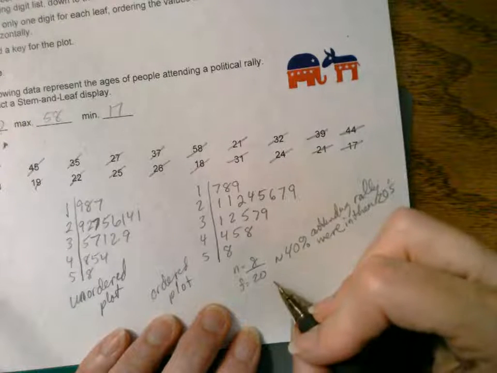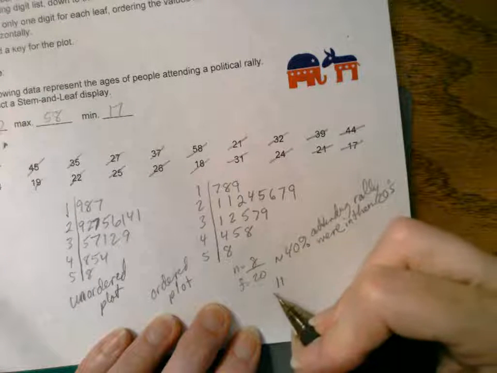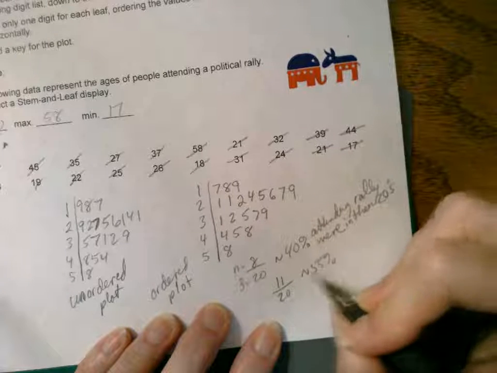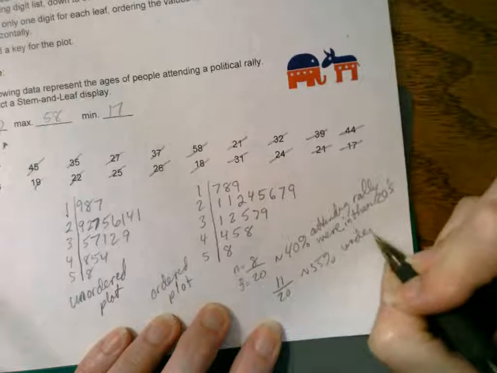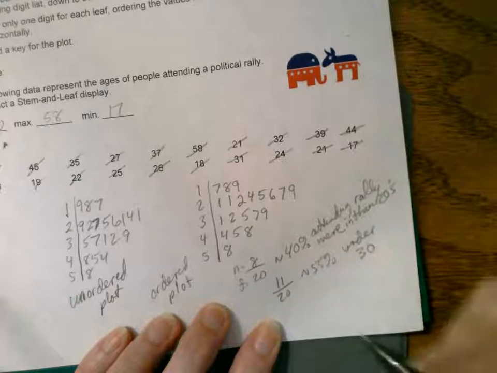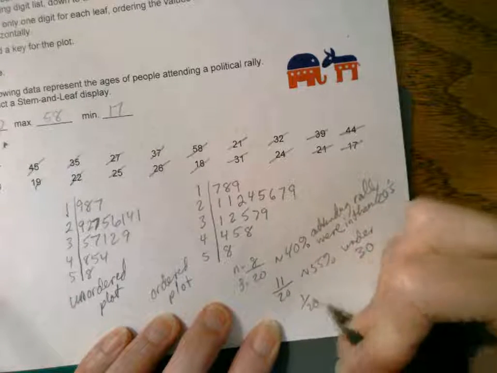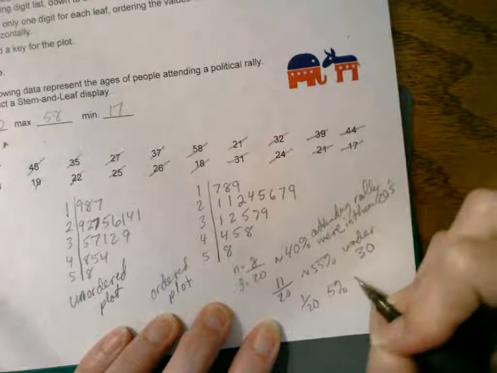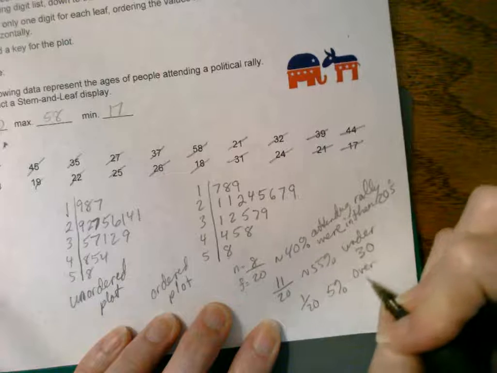Okay, 11 out of 20, or approximately 55%, were under 30. 1, or around 5%, was over 50.